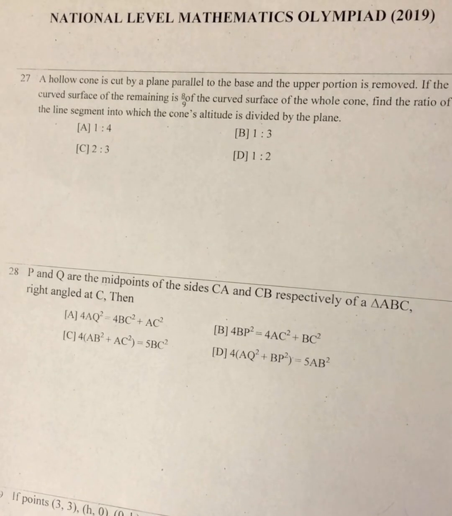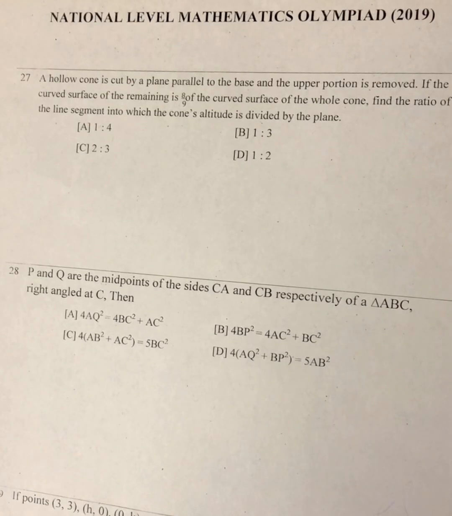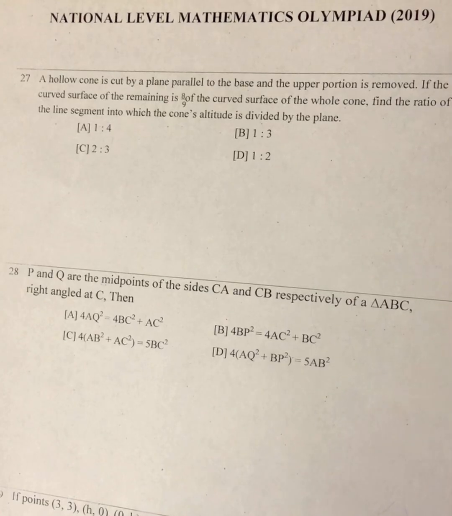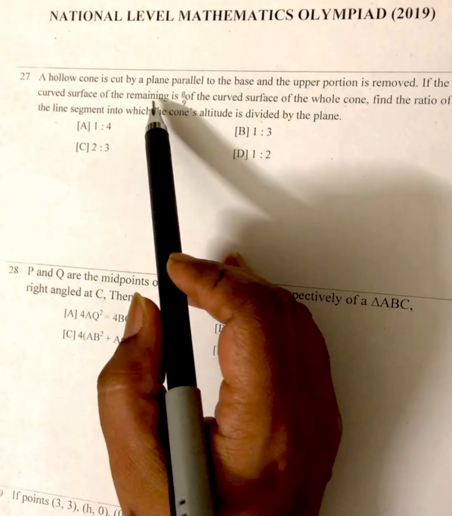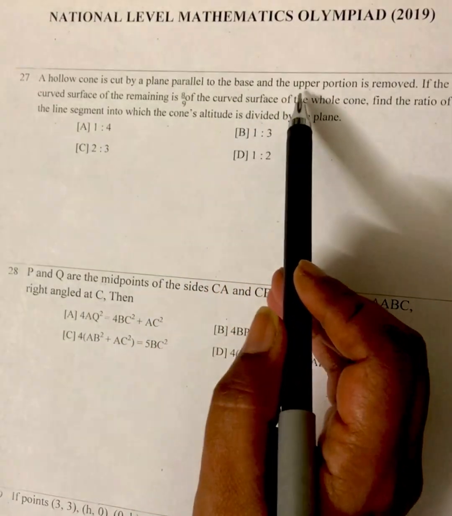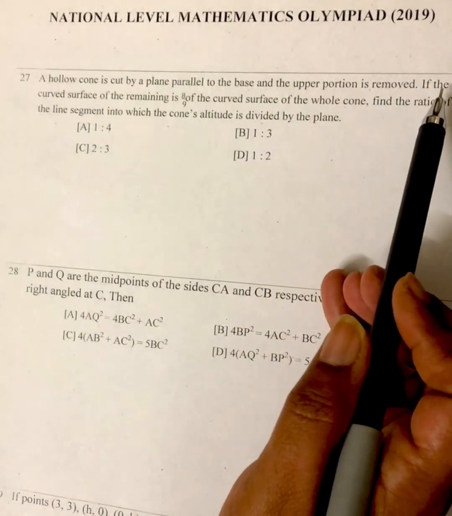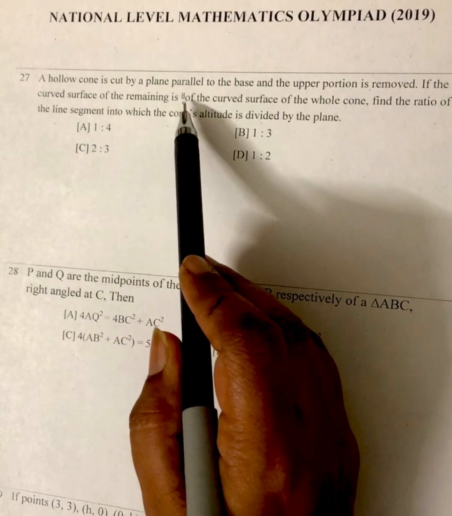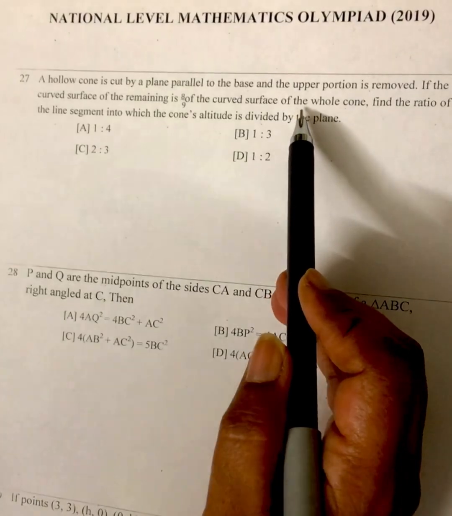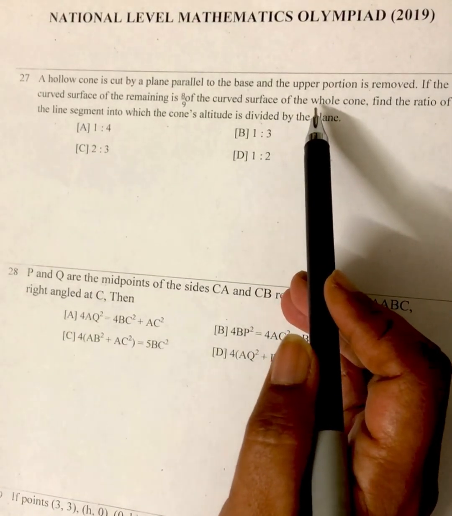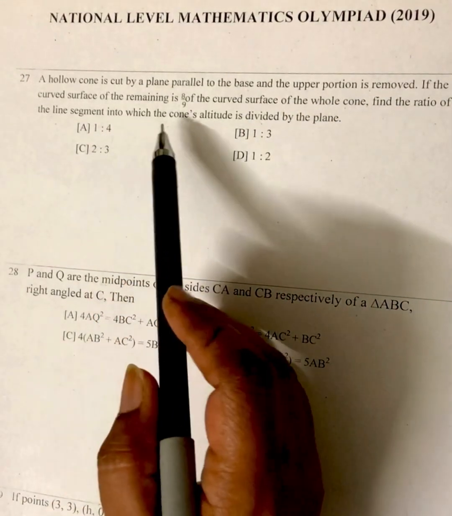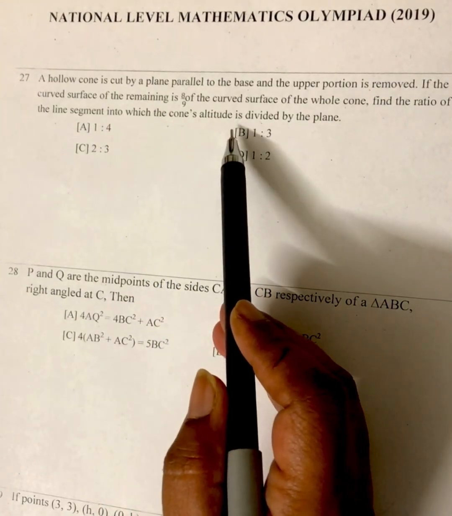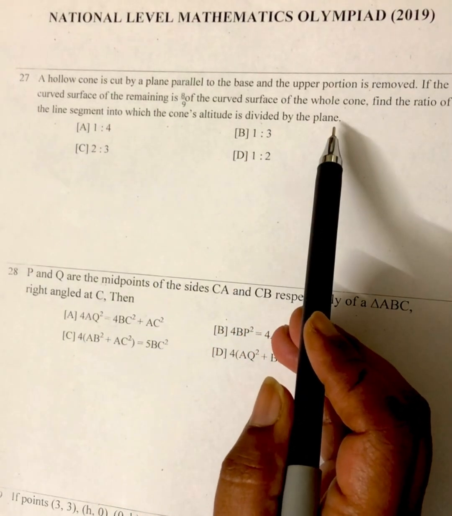In this video I am going to solve the National Level Mathematics Olympiad 2009 paper for class 10th, in continuity of previous videos. So let us start with question number 27. A hollow cone is cut by a plane parallel to the base and the upper portion is removed. If the curved surface of the remaining is 8 by 9 of the curved surface of the whole cone, find the ratio of the line segment into which the cone's altitude is divided by the plane.